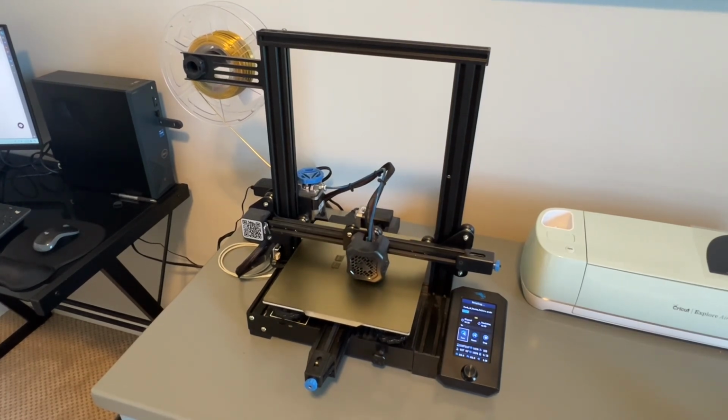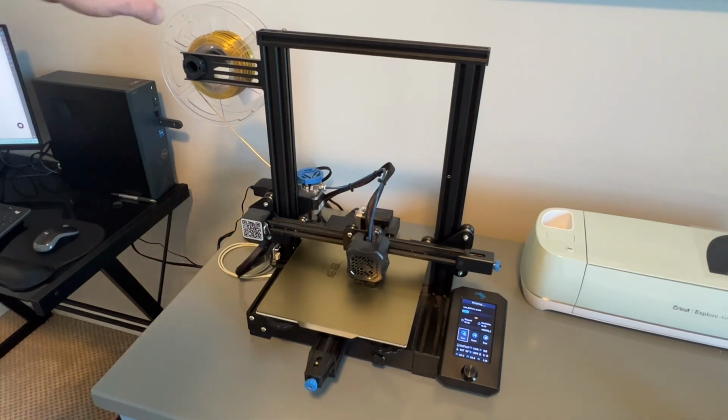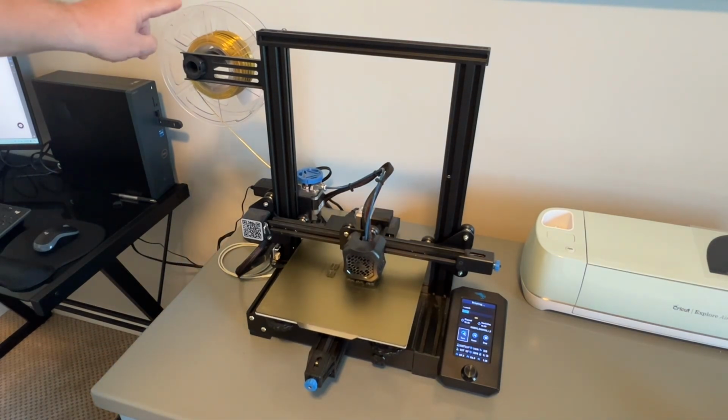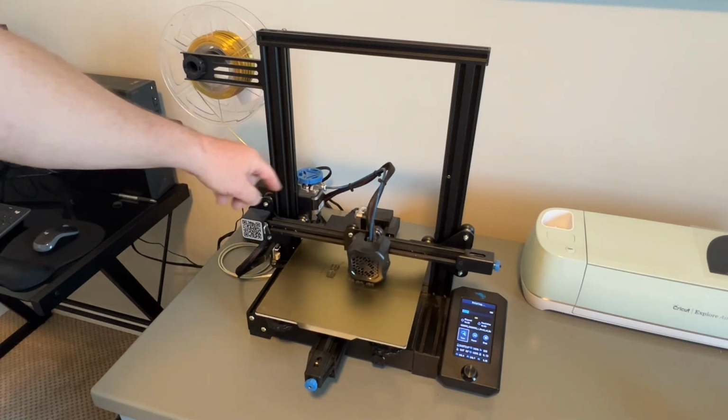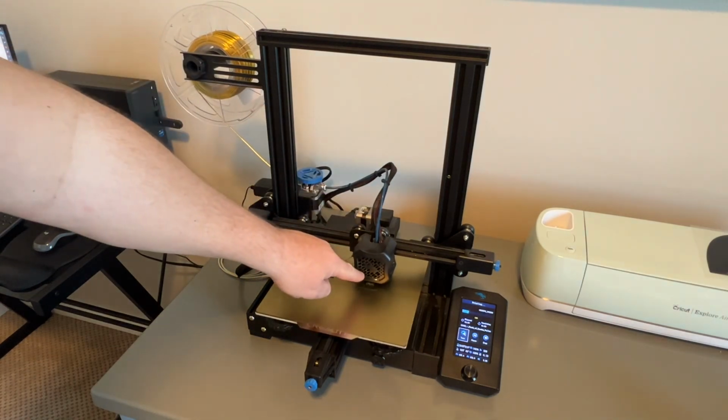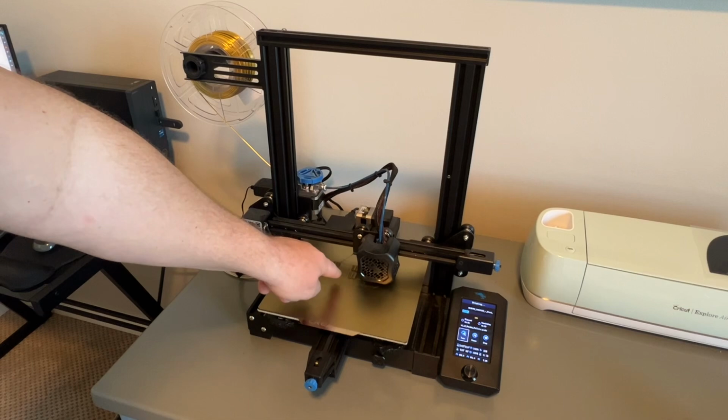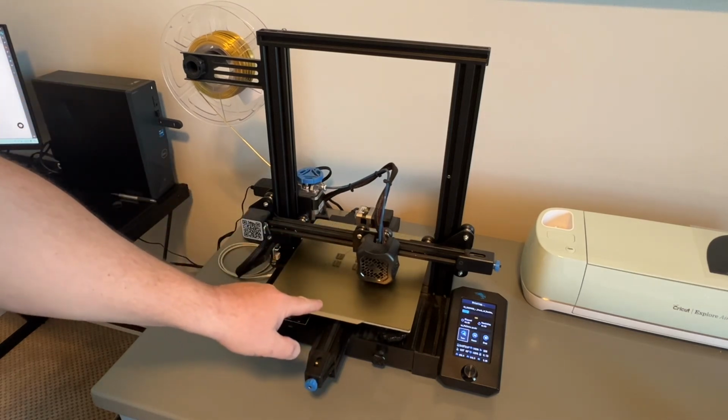All right, guys, so this is the Ender 3 FDM 3D printer that I have set up here. It's pretty basic. This is the filament that it uses. It comes on a spool, and it feeds down through here, and there's a nozzle in here that extrudes out on the bed. This is called the bed.